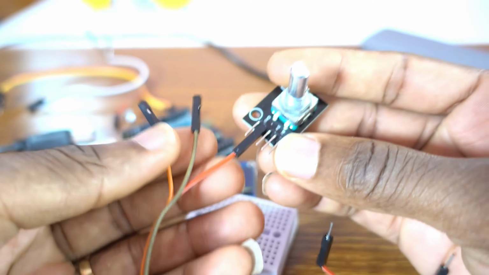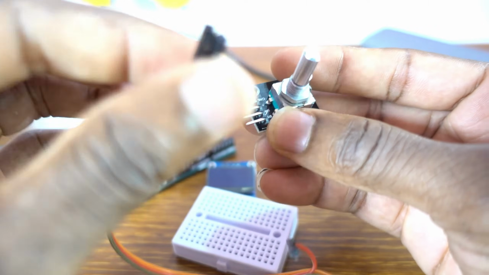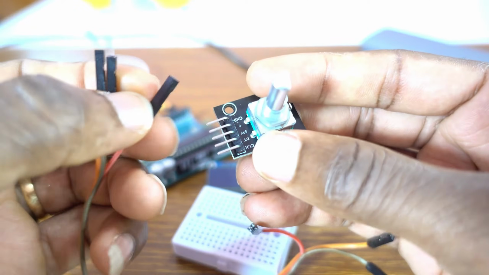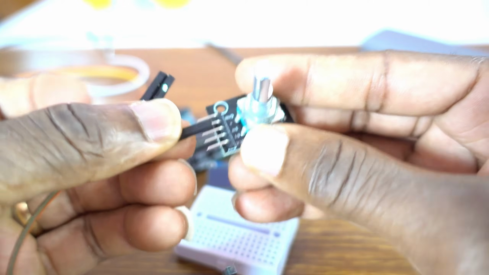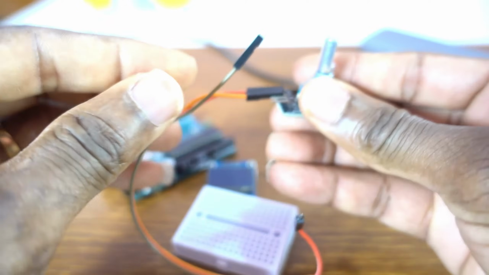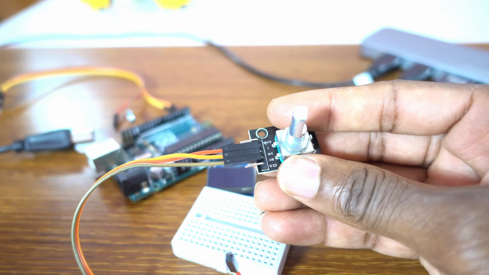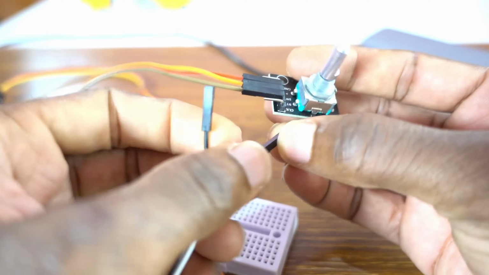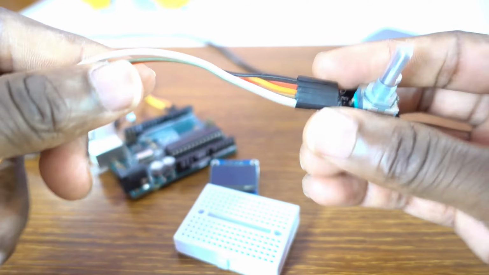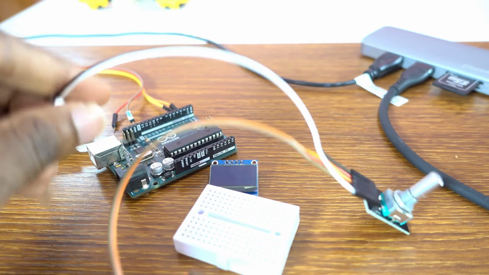I'm going to connect the red wire to the plus pin, this one to the push button pin, and the one to the DT pin, the data pin, and the white wire to the clock pin.